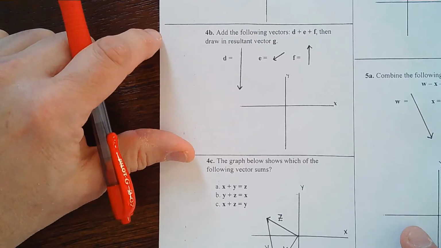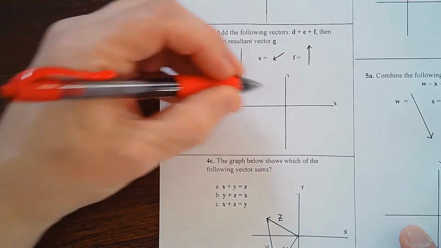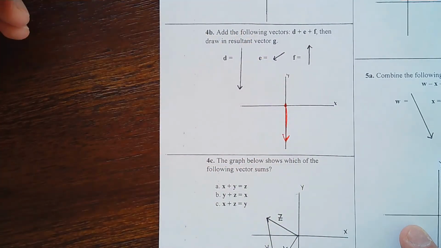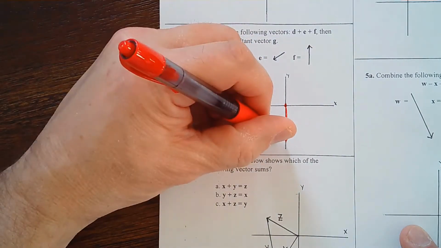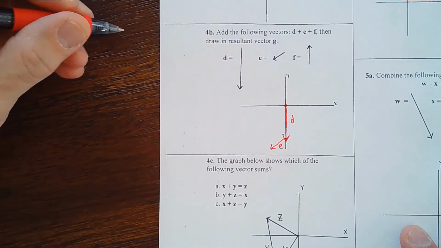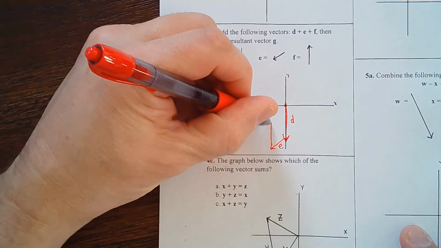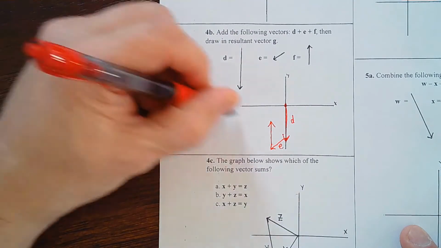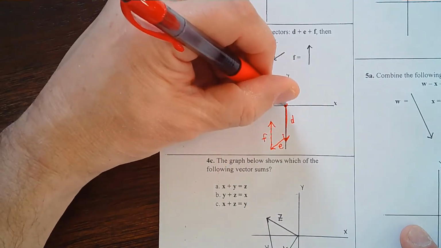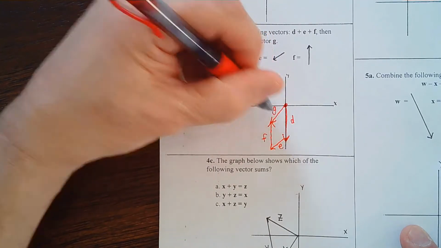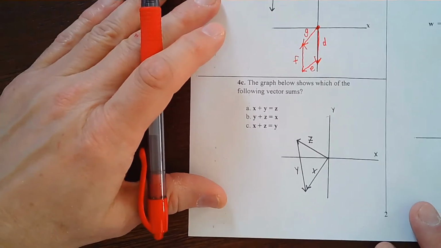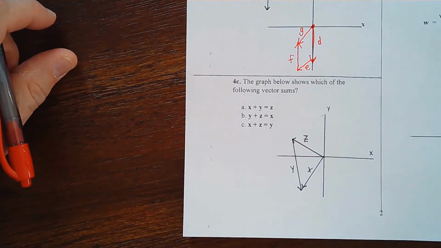Taking a look at 4B, we're going to do D plus E plus F. So we start at the origin. There's D right along the y-axis. And then we're going to label that. Let's add E to that, like so. And then F takes us up part back way. And then the resultant vector G will start there and go like that. And there's G.